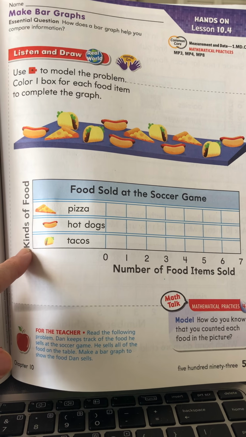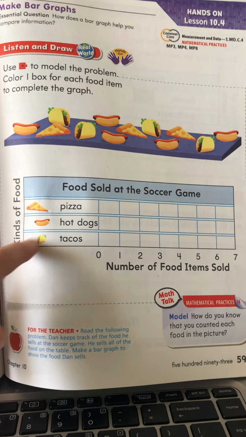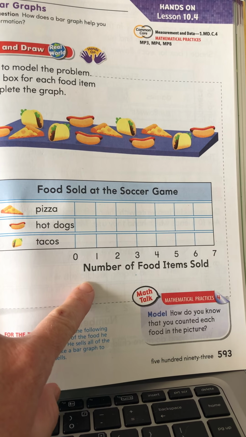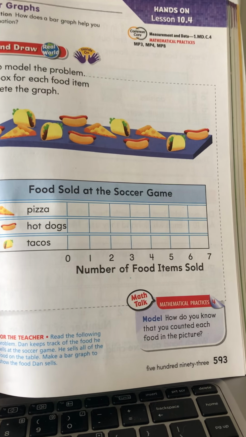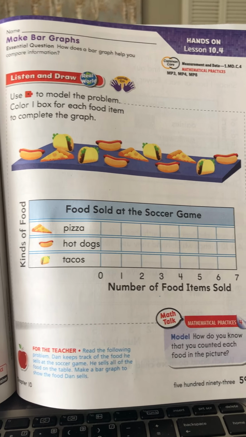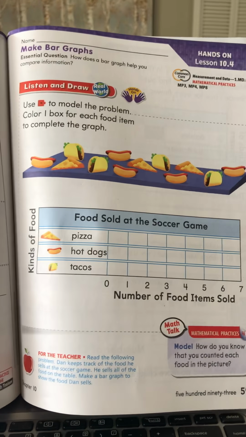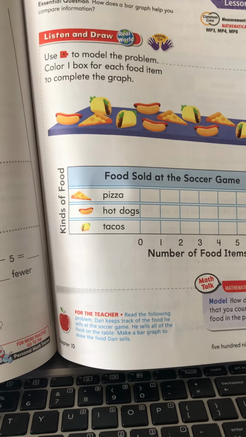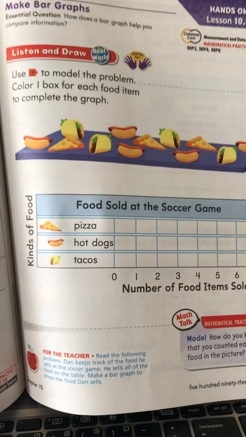Here we have kinds of food, that's our categories: pizza, hot dogs, and tacos. And then our key is number of food items sold. We're going to cross out and count the number of each item, and then make that into a bar.